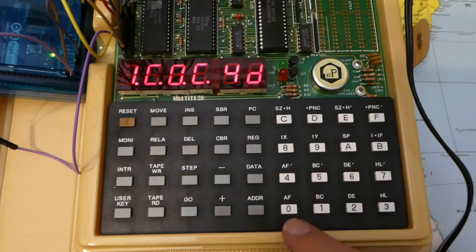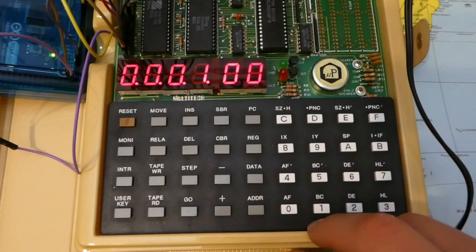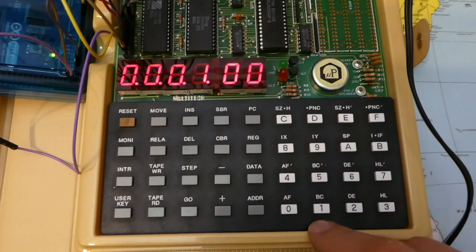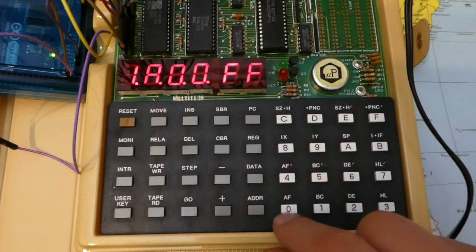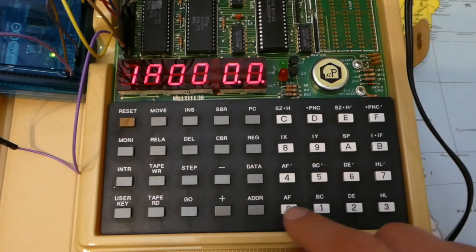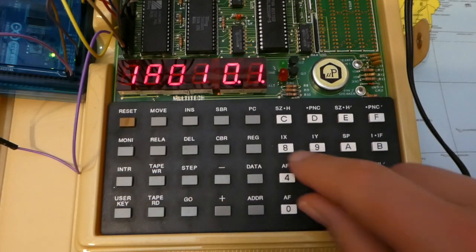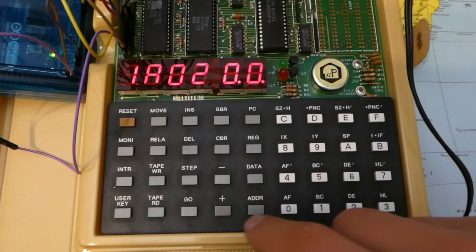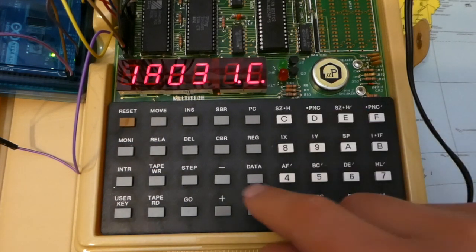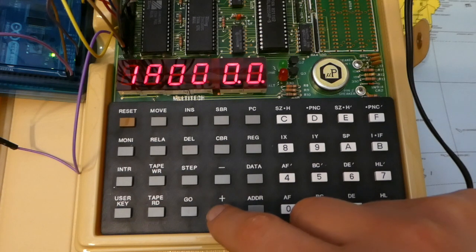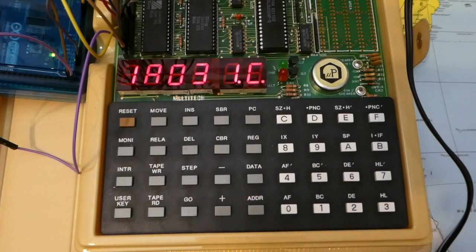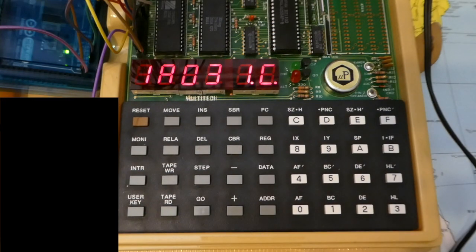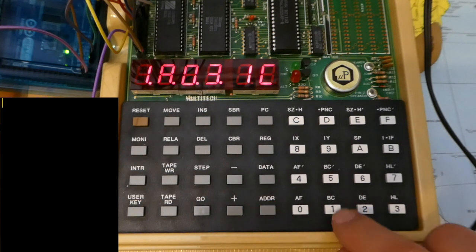Now I have to enter the vector addresses for the subroutines. 00, 1B and 00, 1C. Quick check. Okay. The terminal is connected, so let's start the program.